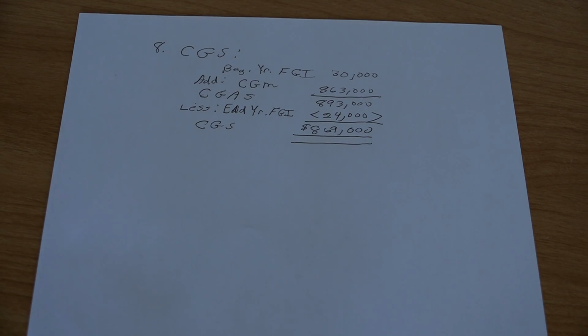Next, the question is the total amount to be classified as inventory in the year-end balance sheet. Okay, so they're asking for total inventory at the end of the year.